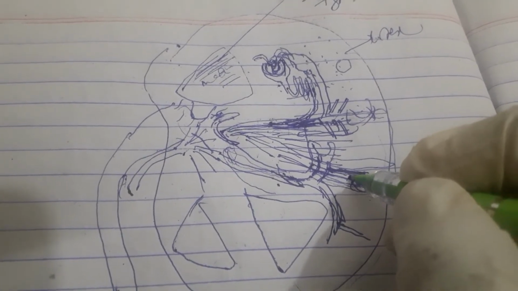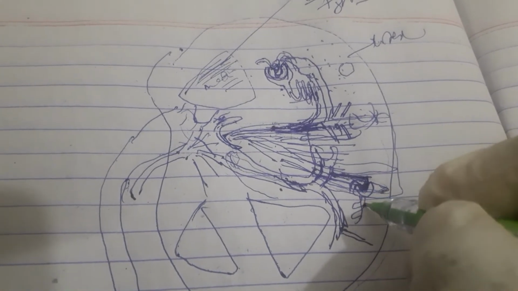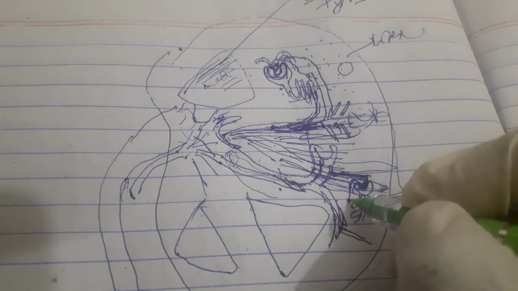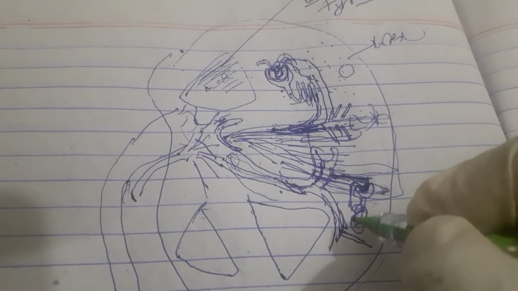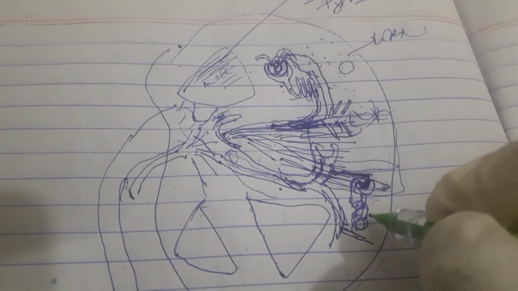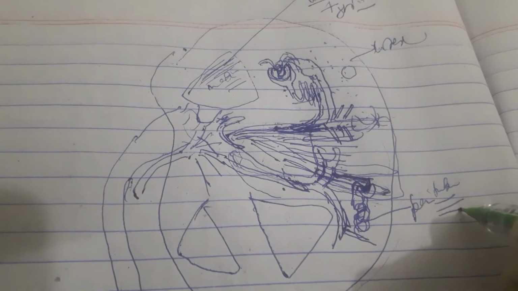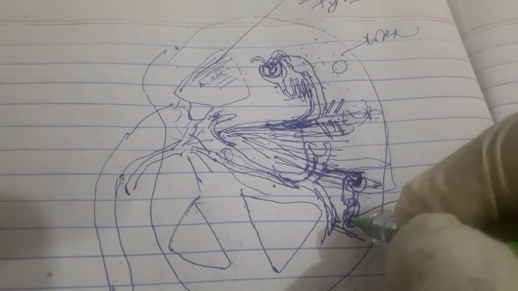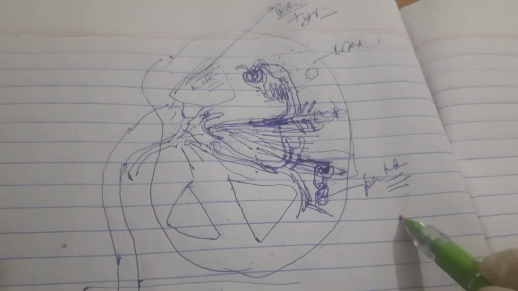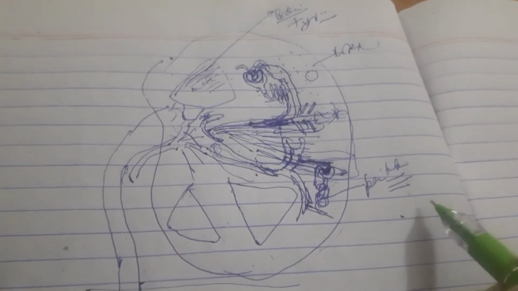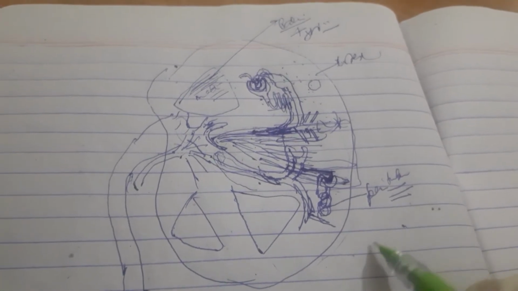Now efferent arteriole, and now here is the proximal convoluted tubule. So this efferent arteriole is now making a plexus around this proximal convoluted tubule and known as peritubular capillary plexus. This is very unique of this kidney because normally what happens, there is the artery, arteriole, capillary, venule. This is the normal arrangement.